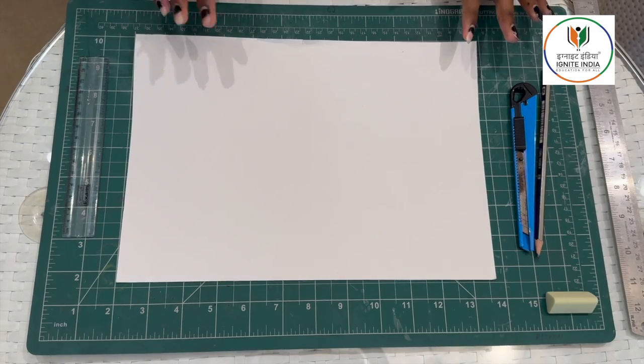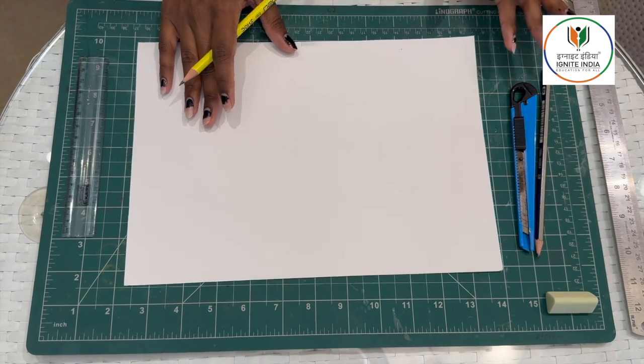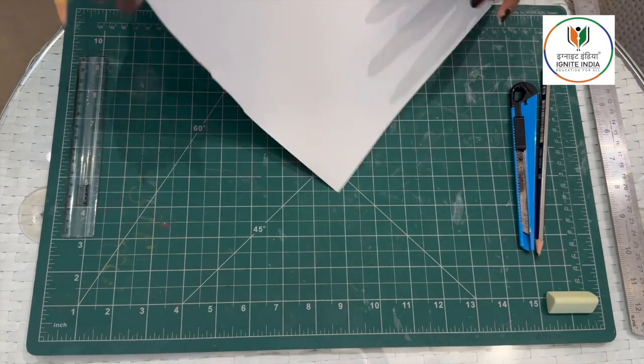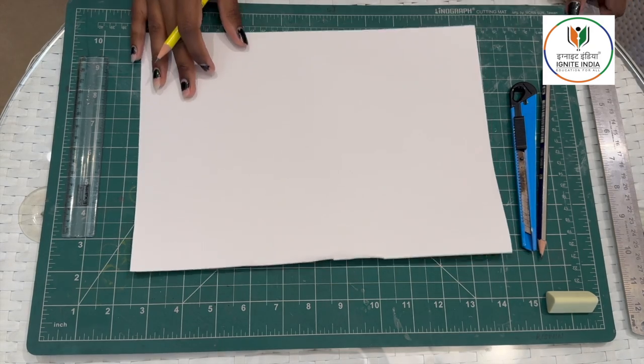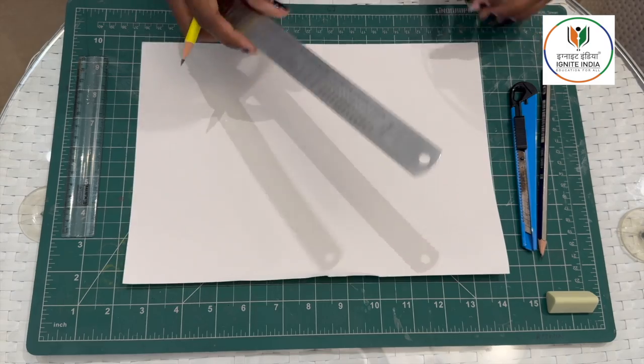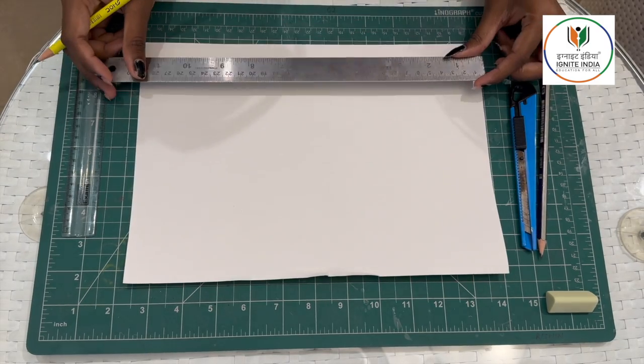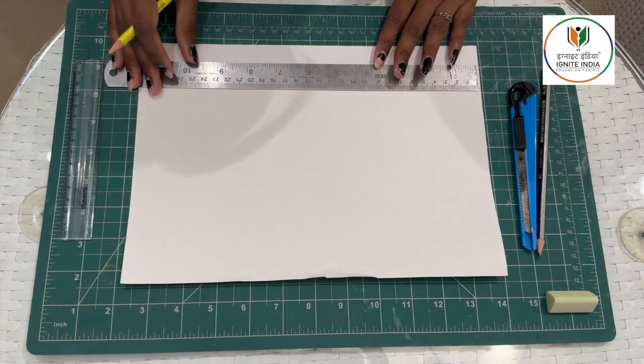So here I am gonna tell you how to make a basic shape, that is cube. So first we need a thick paper. Don't take thin paper, because if you put glue on that, it will get ruined or tear off. So we are making cube by 4 by 4.